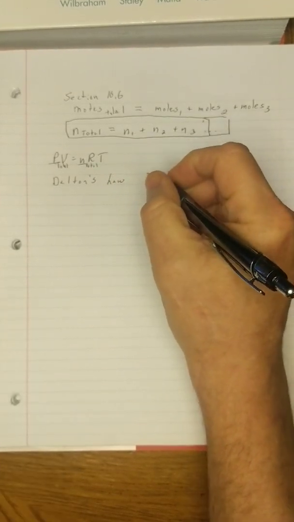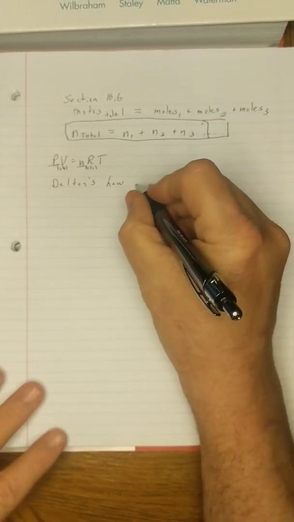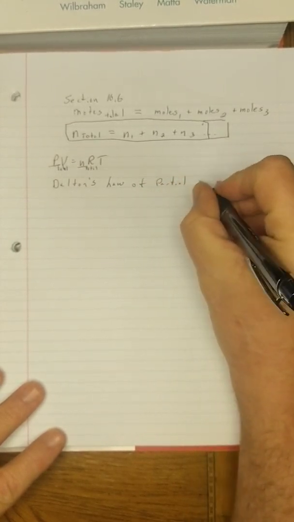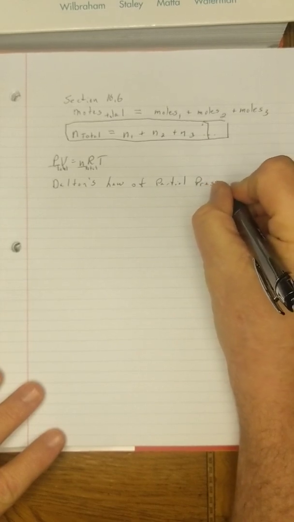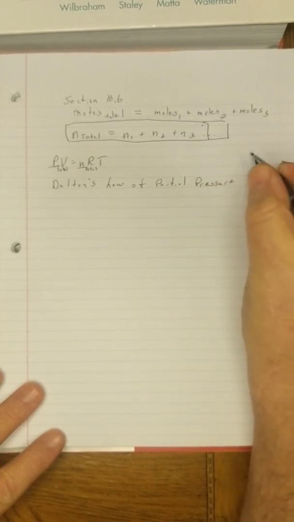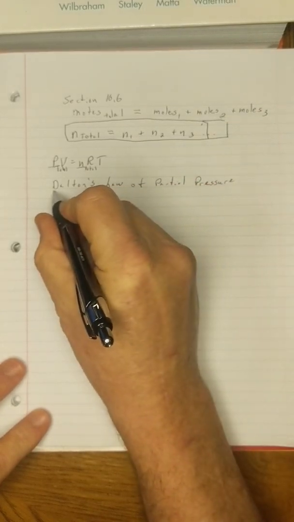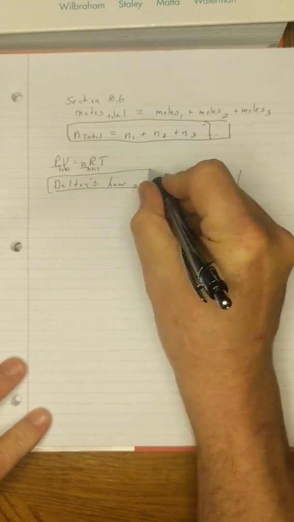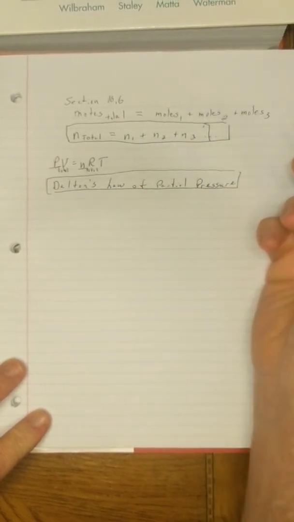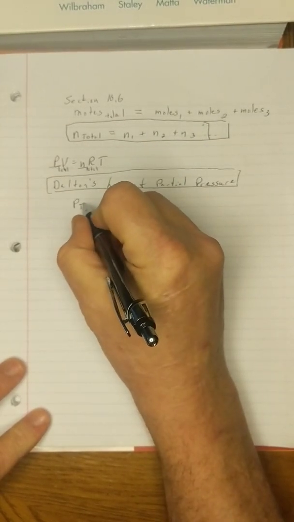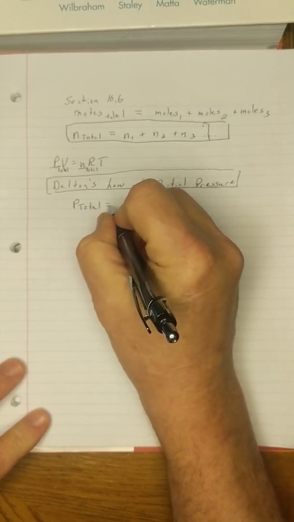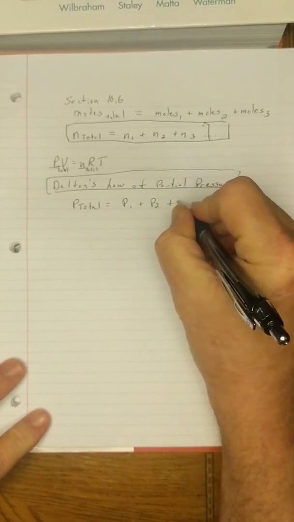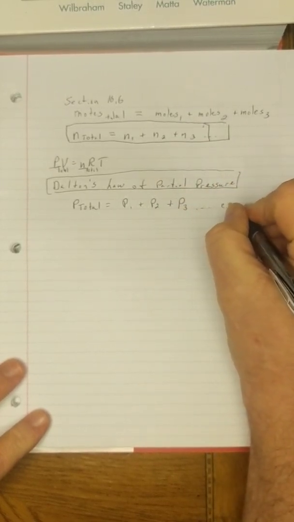Okay, and Dalton's law of partial pressures. So remember, a partial pressure is just the pressure exerted by one specific gas in a mixture. So Dalton's law of partial pressure says this: since the moles total up, the pressures total up. Pressure total is equal to P1 plus P2 plus P3, etc.